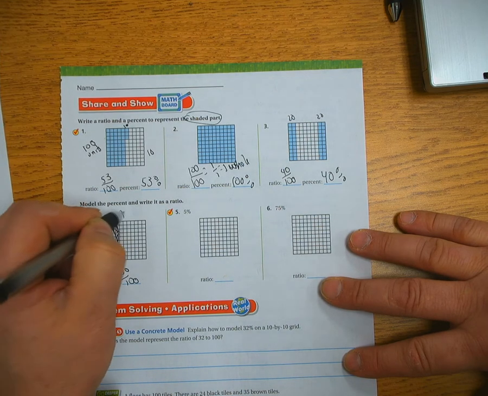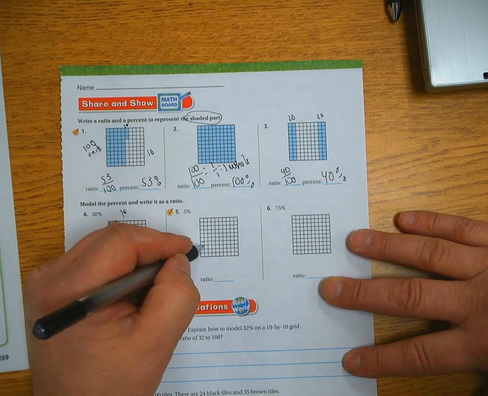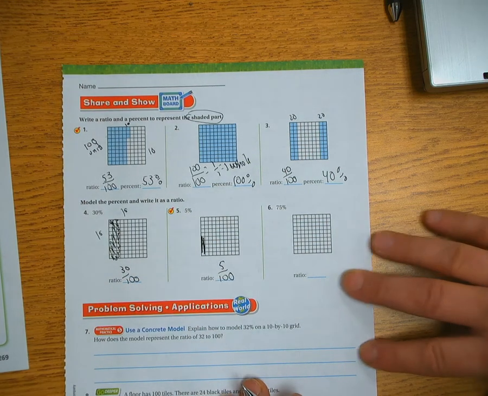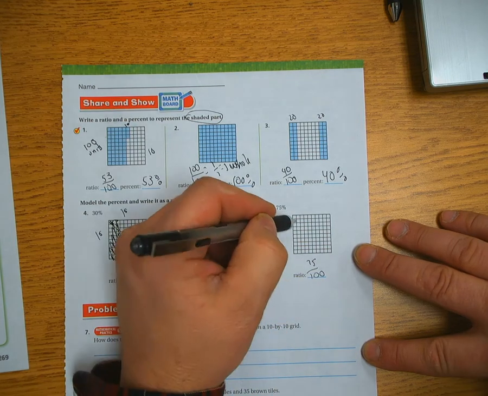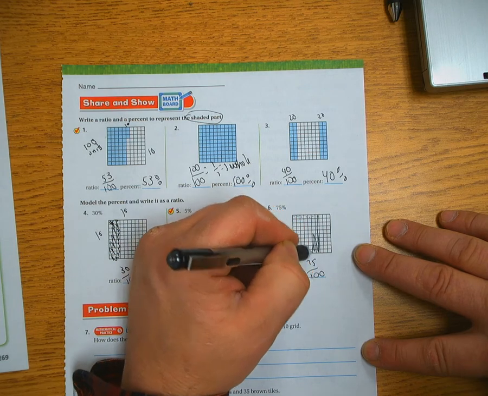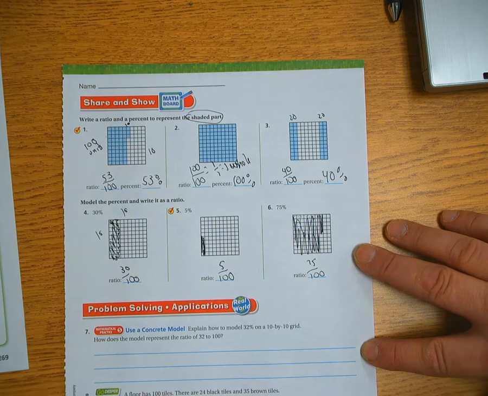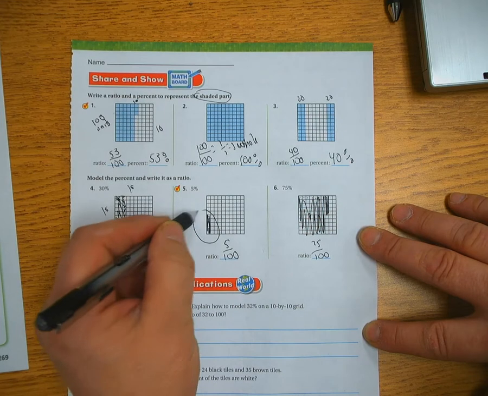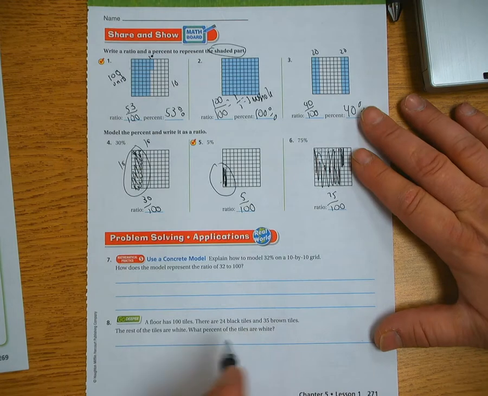It's a 10 by 10, so there's 100 there. 5%, 1, 2, 3, 4, 5. That's 5 out of 100. I'm going to shade 5 of these. 75 out of 100. So 1, 2, 3, 4, 5, 6, 7, 1, 2, 3, 4, 5. There's 75 of those shaded. This shows me 75%. This shows me 5%. This shows me 30% as a model.